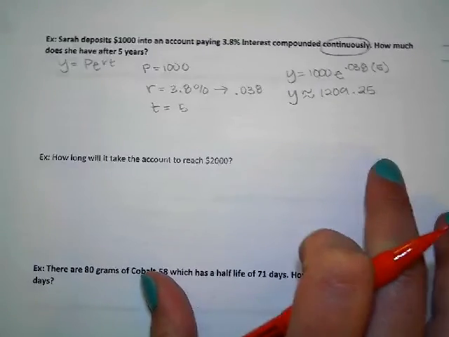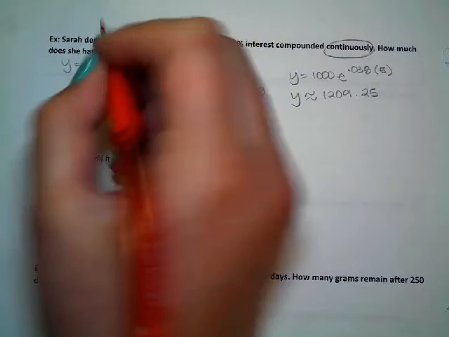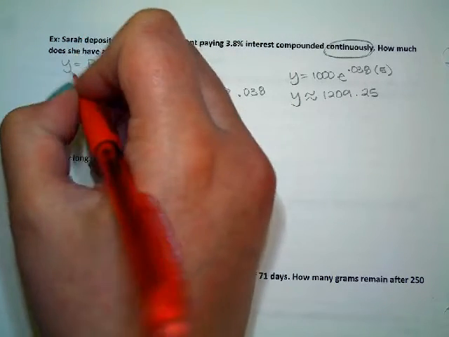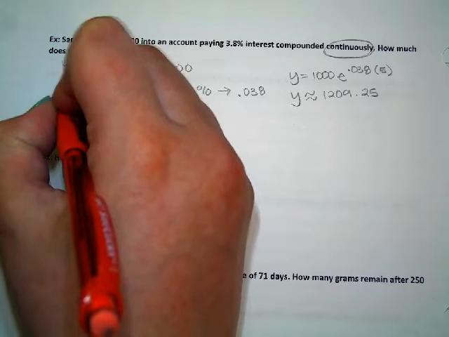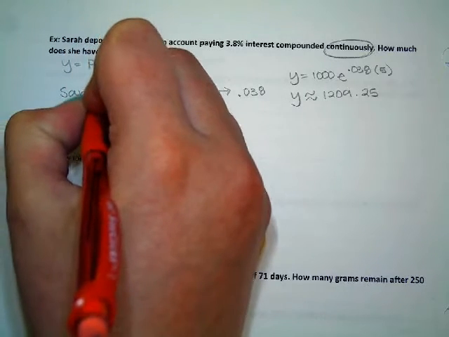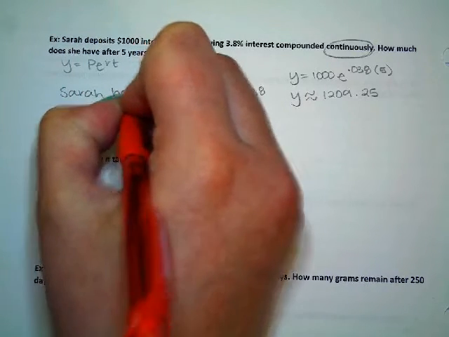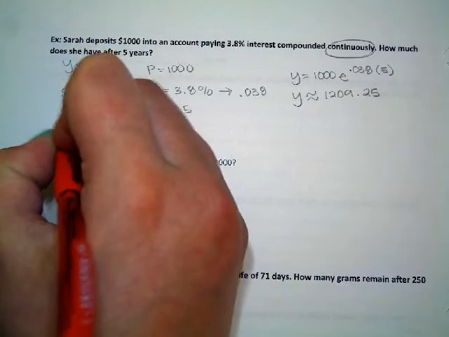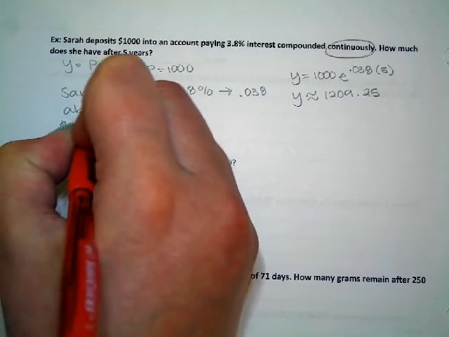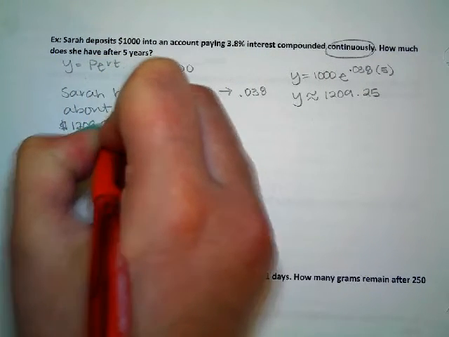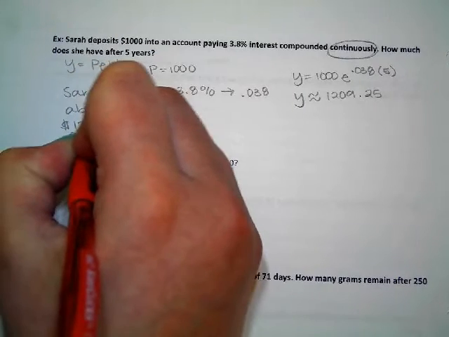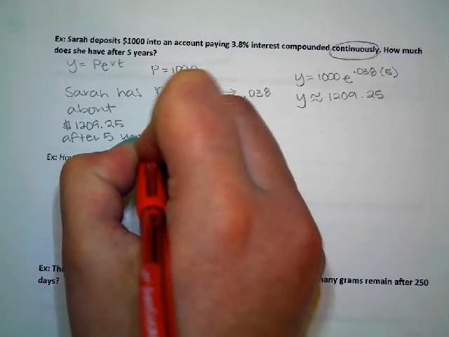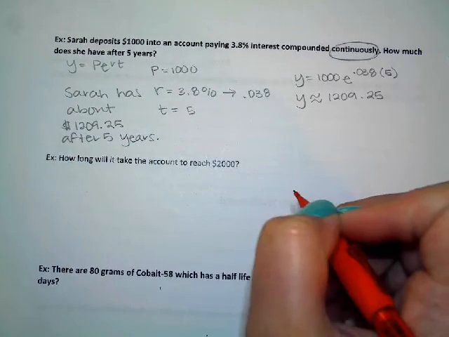Okay, so then we're going to go ahead and write our answer in context. Write a sentence. Okay, so we're going to say Sarah has about $1,209.25 after 5 years.